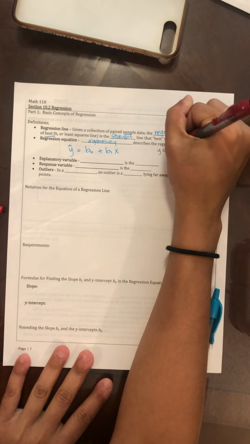Okay, so what is an explanatory variable? A little hint, it's your x value. So that is your independent variable. So write: independent variable is the x values. And that means my response variable, my dependent variable, is my y values.